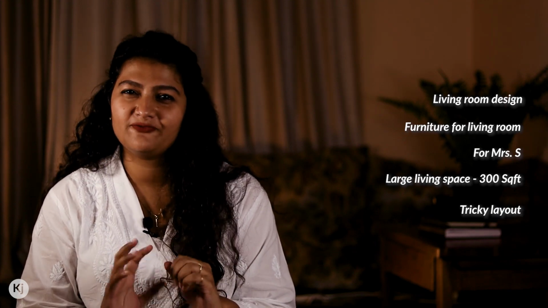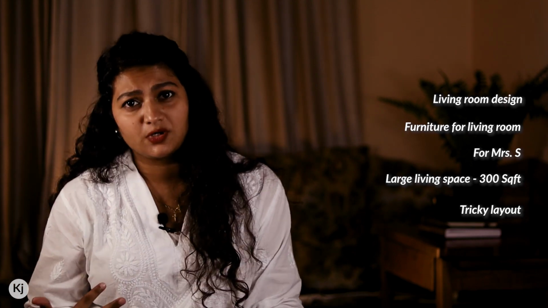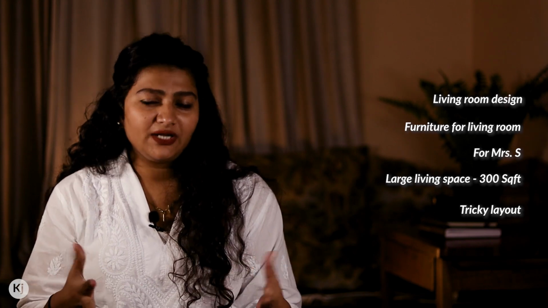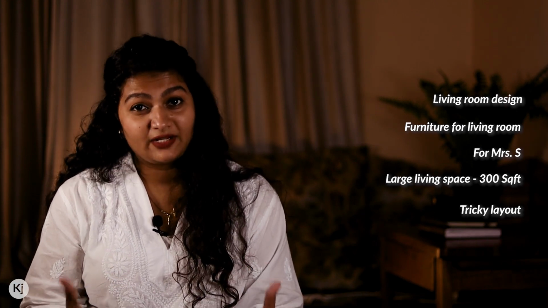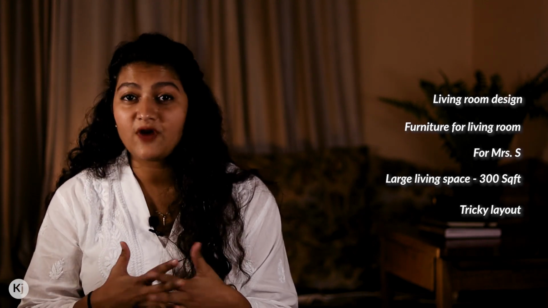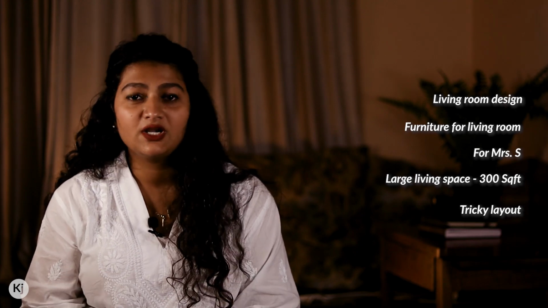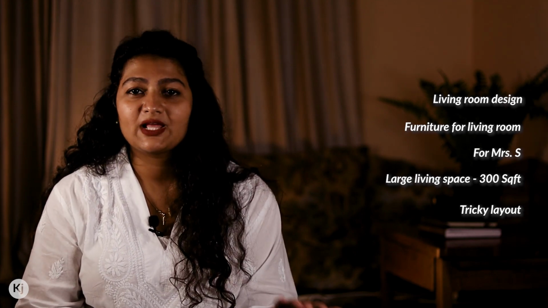The living room that we were to design is 300 square foot in area. It was a little bit funny as a layout because it had a lot of multiple entry points, and I'm going to exactly show you what the challenges were when we were designing the space. But we finally managed to get a layout which works functionally and aesthetically for Mrs. S. So let's just get started with the video.